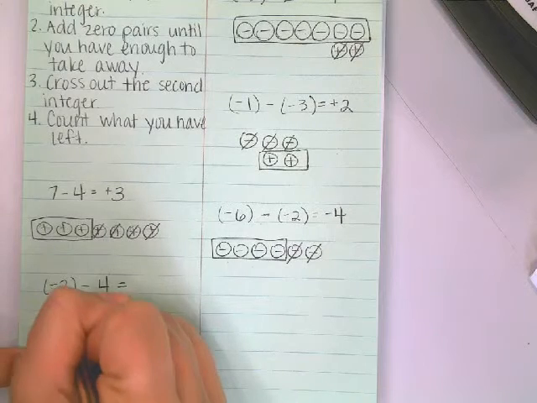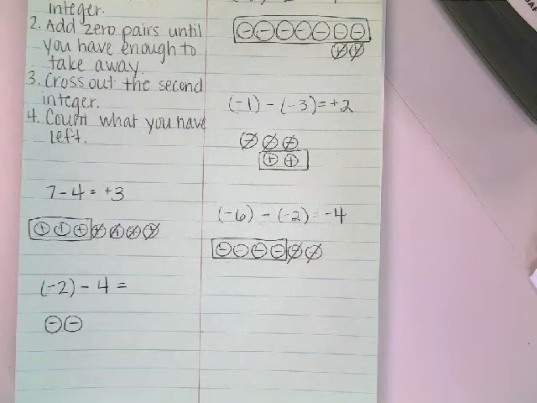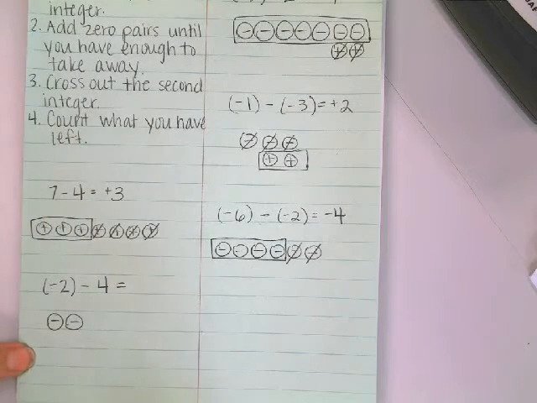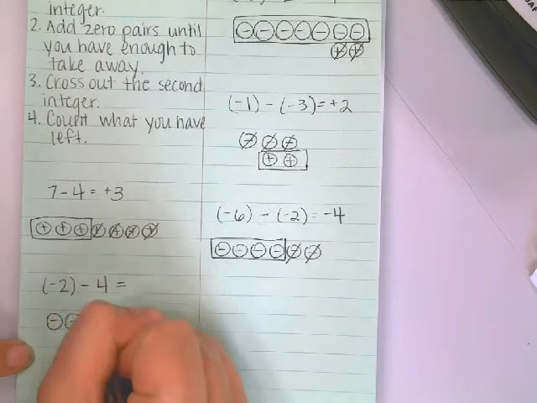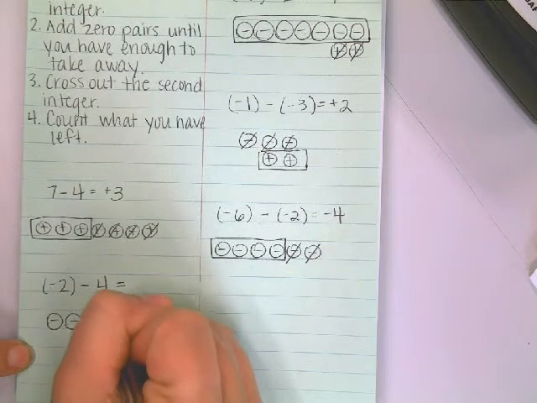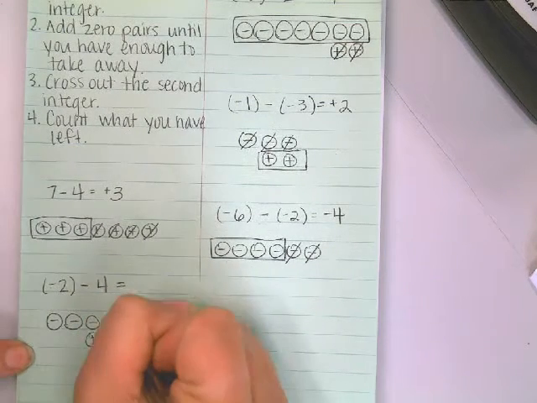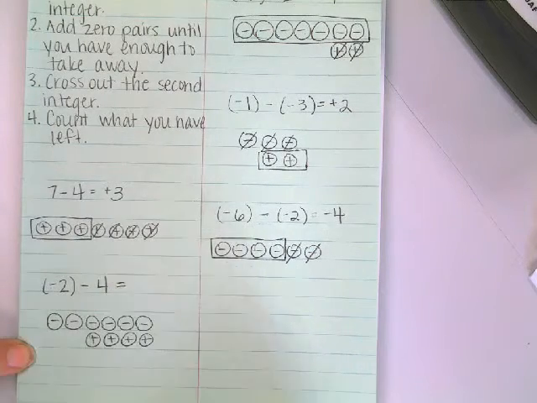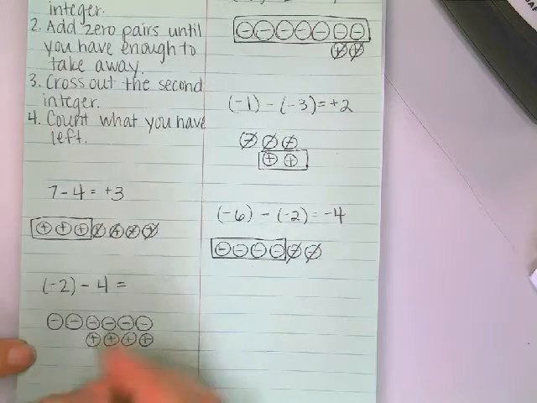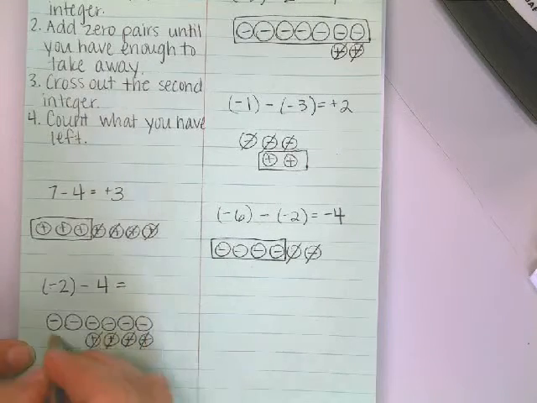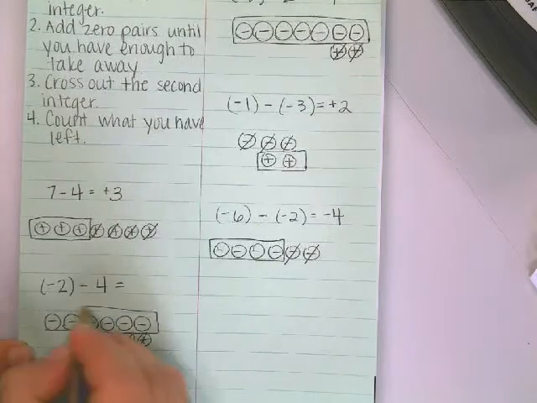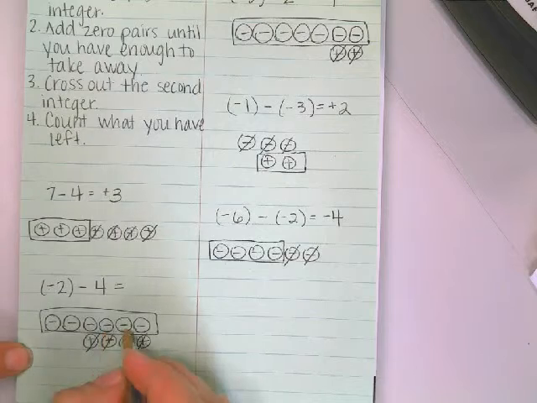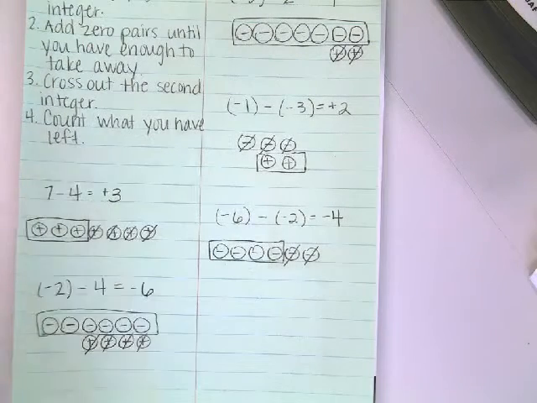Okay? Let's do negative 2 minus a positive 4. So I'll start by drawing my first integer, negative 2. Now I have to take away 4 positives, but I don't have 4 positives, so I need to add 0 pairs until I have 4 positives. 1, 2, well now I have 2 positives. Now I have 3 positives, and there's 4 positives. So now I have 4 positives to take away. I'll take those away, and what I'm left with, 1, 2, 3, 4, 5, 6 negatives.